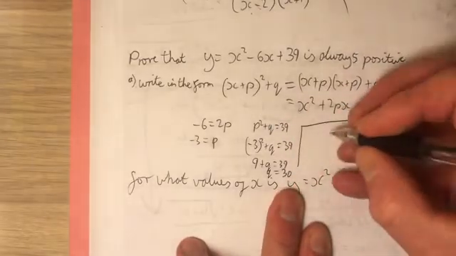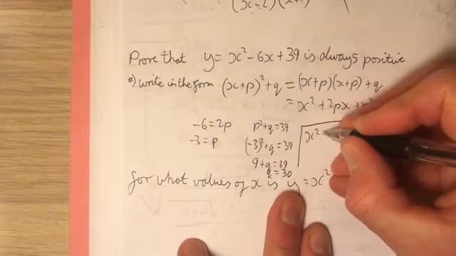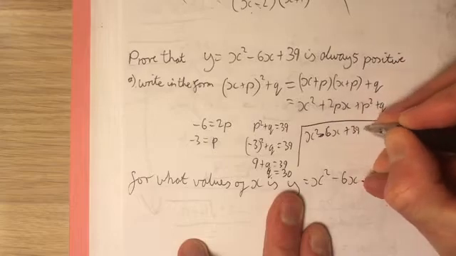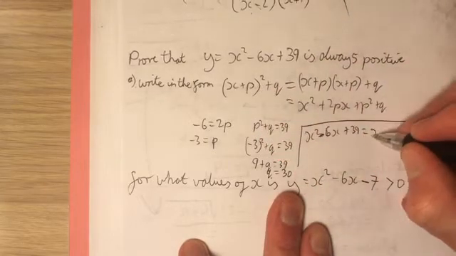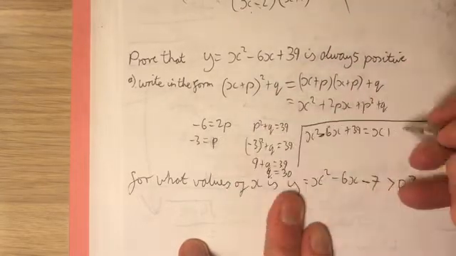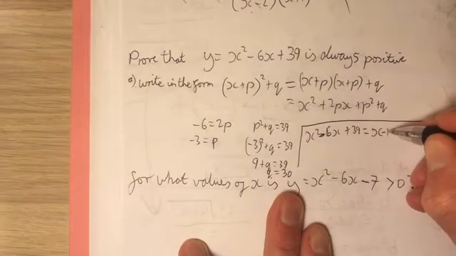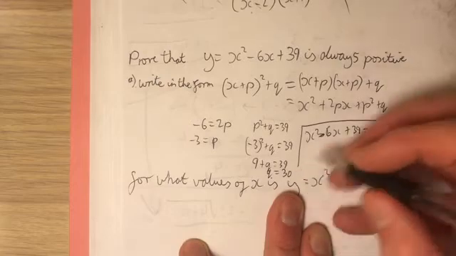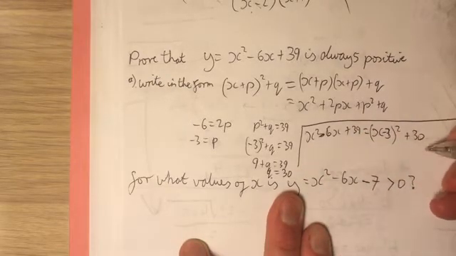How am I going to do that? Just write it down. x squared minus 6x plus 39 equals x plus p is negative 3, so x take away 3 squared plus q is 30, plus 30.